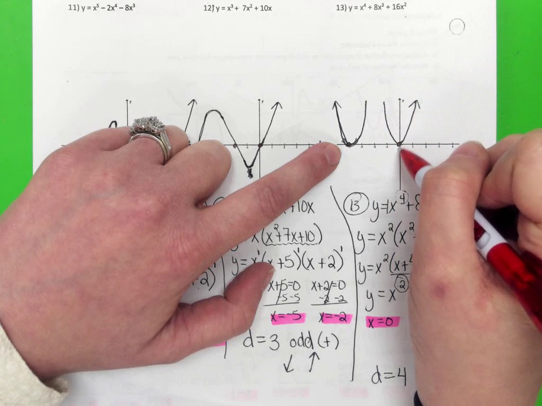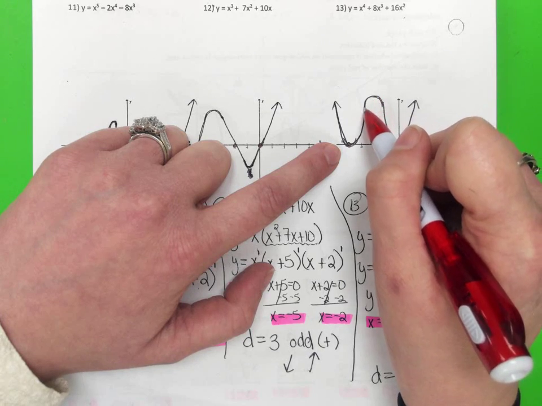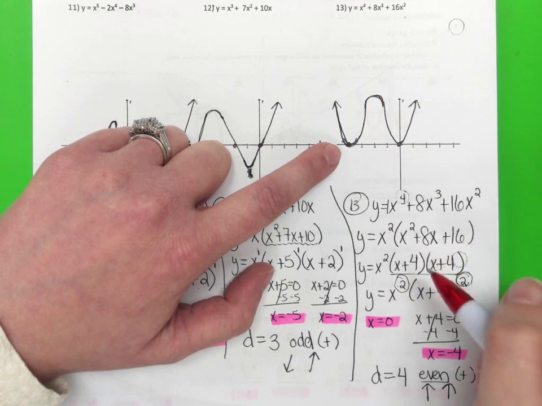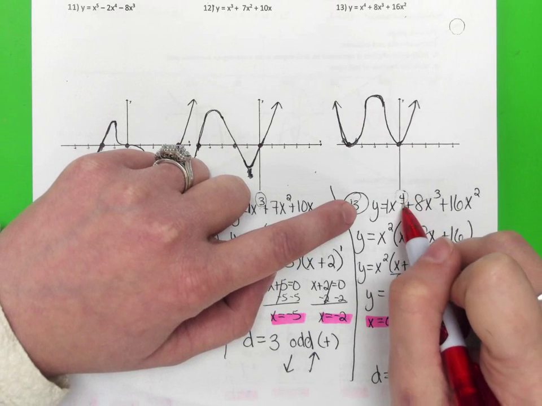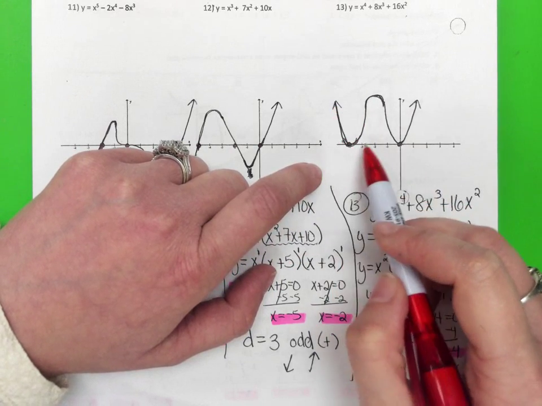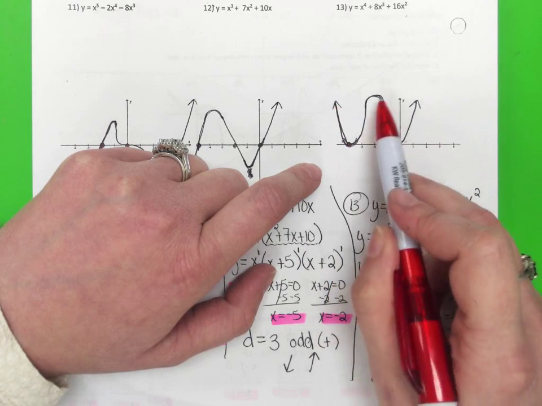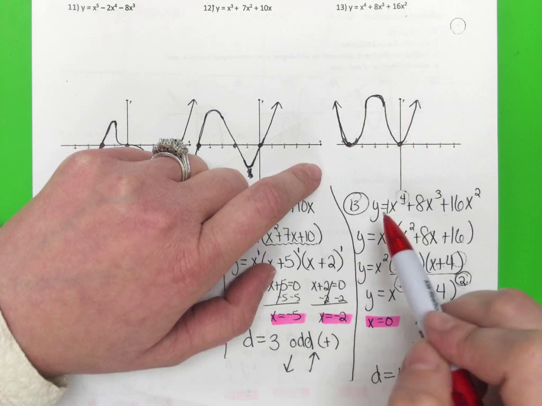Do not let it go below 0. And then you just connect these two pieces with a curve. Remember that if you had an exponent of 4, look back at that parent graph, they were W's. And this is just a really kindergarten looking W. Looks like somebody just learned how to write W's.